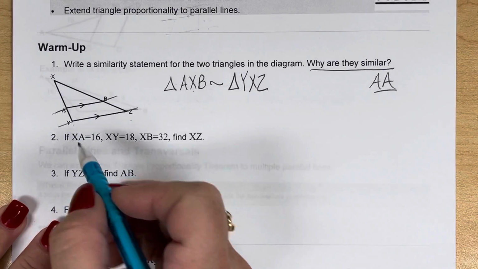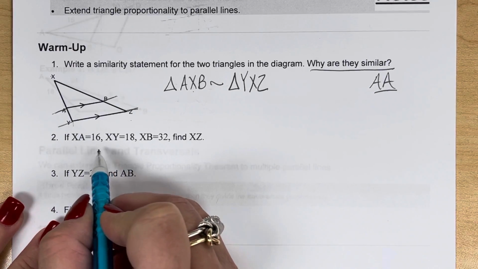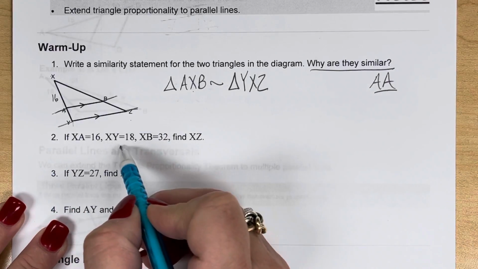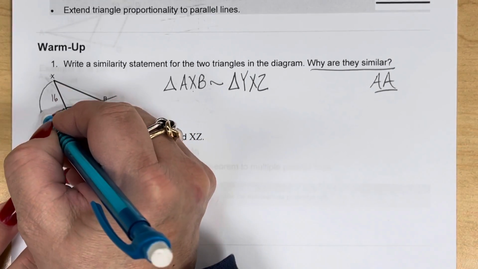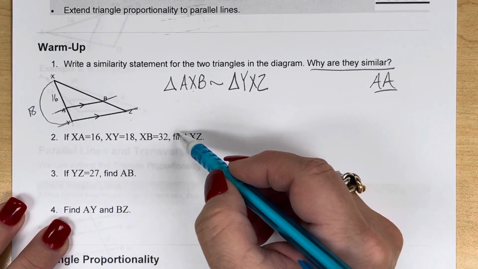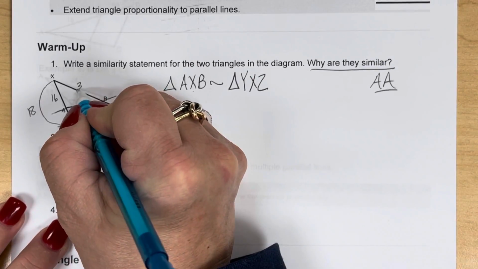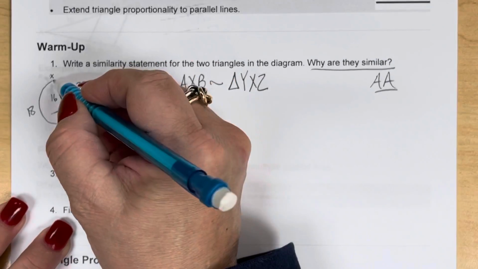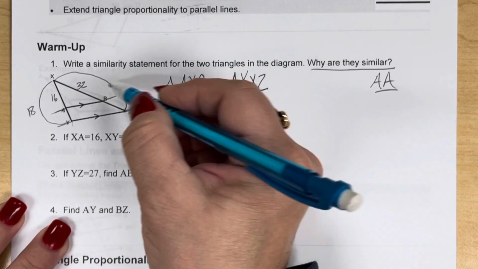All right, now it tells me if XA is 16, so that's this piece right here, and XY is 18, so XY is the larger triangle, and then XB is 32, that's the smaller triangle. Find XZ. XZ would be this side of the larger triangle.